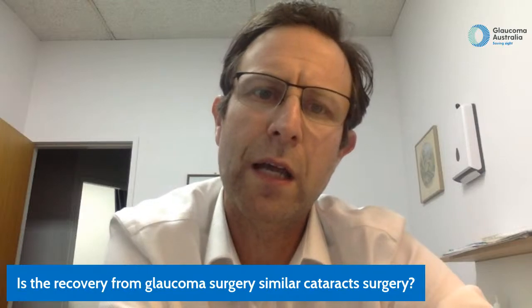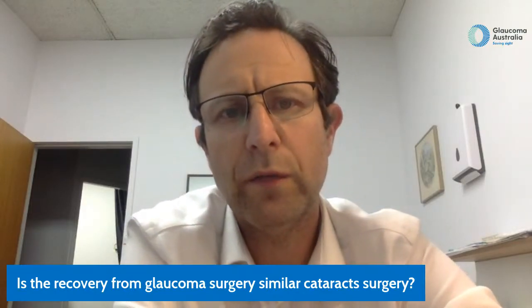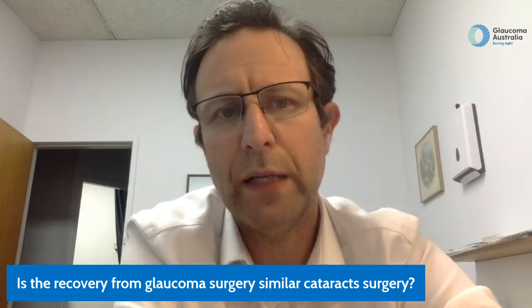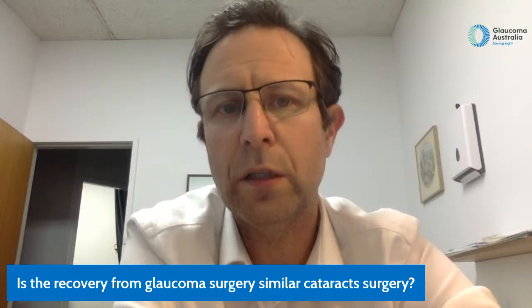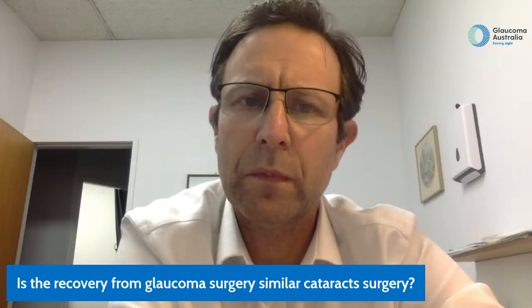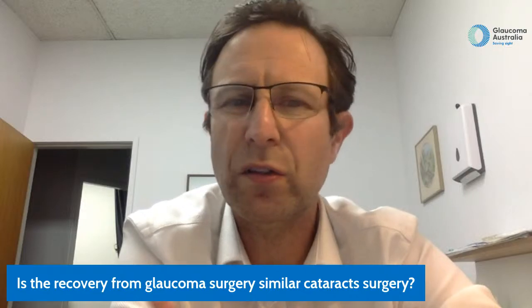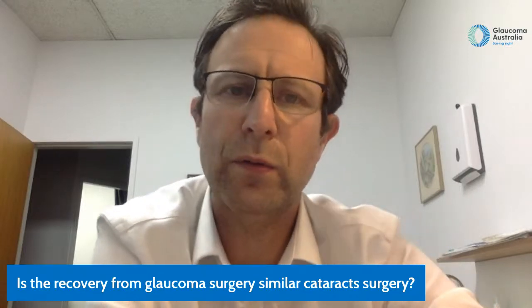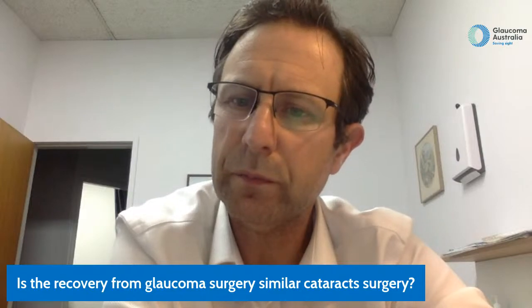Cataract surgery tends to recover more quickly. With the glaucoma surgery, we often have sutures on the outside of the eye, which you feel, so there'll be a little bit more irritation associated with that. And the follow-ups, where with cataract surgery, we tend to just check things and make sure everything's all right, whereas with glaucoma surgery, we may need to perform manipulations.